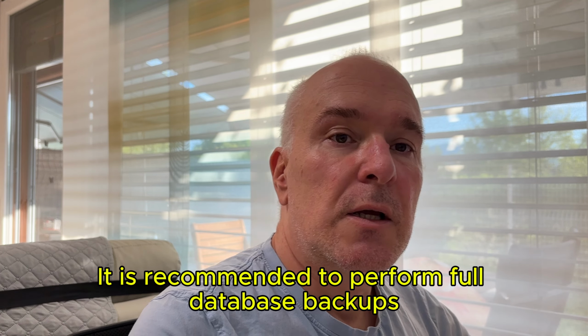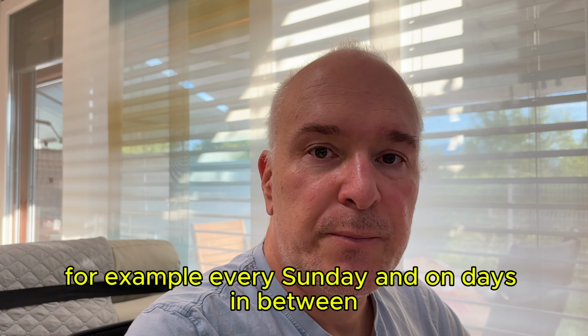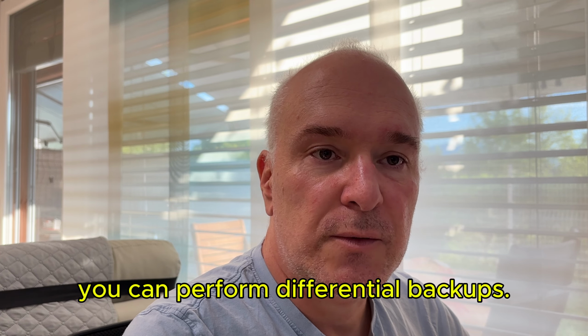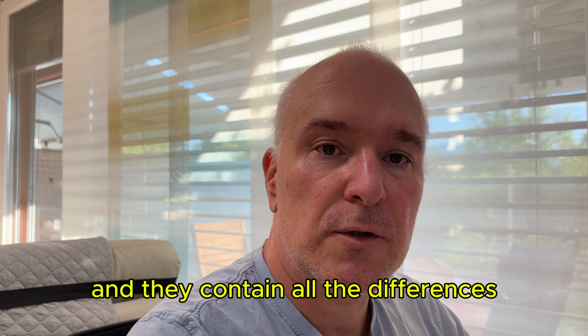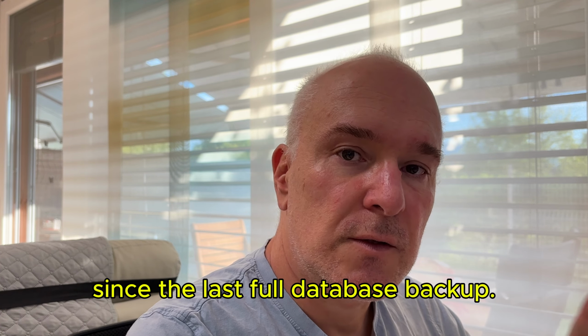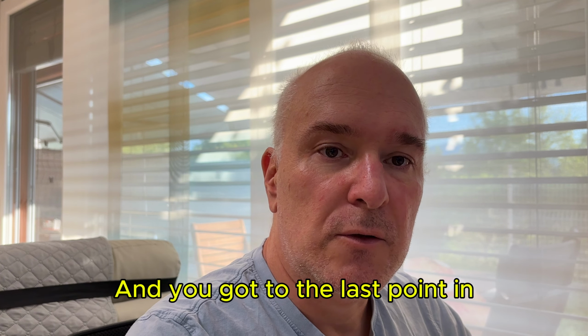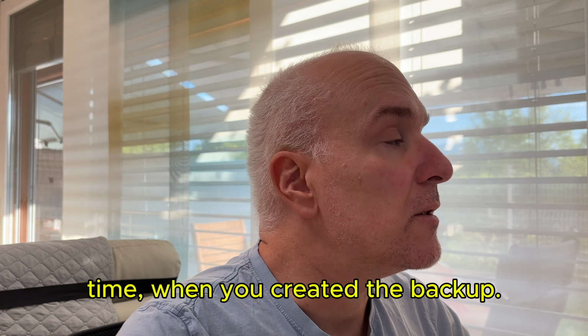Now, it is recommended to perform full database backups, for example, every Sunday. And on days in between, you can perform differential backups. Differential backups actually are cumulative, and they contain all the differences since the last full database backup. So in order to restore the database, all you need is the last full backup and the last differential backup. And you got to the last point of time when you created the backup.